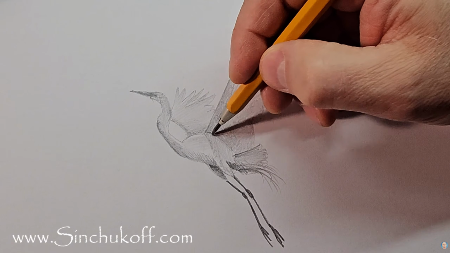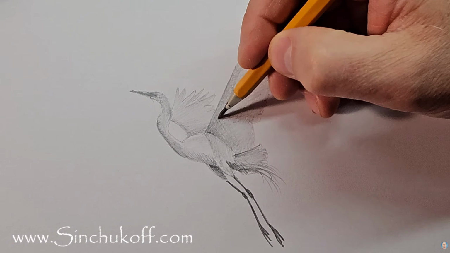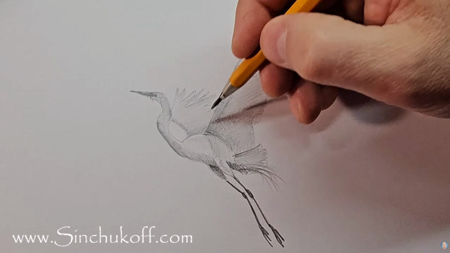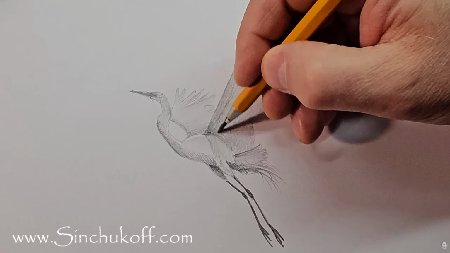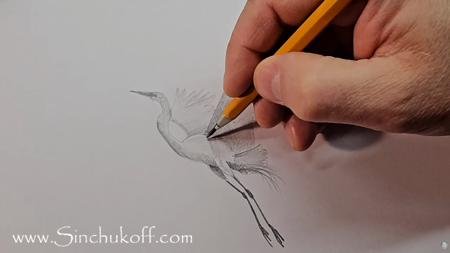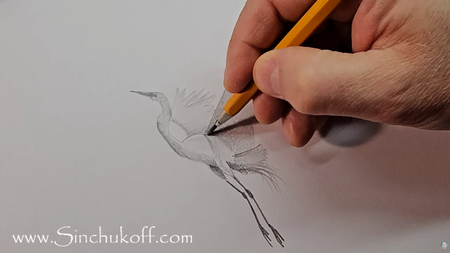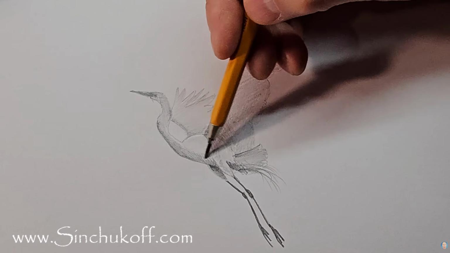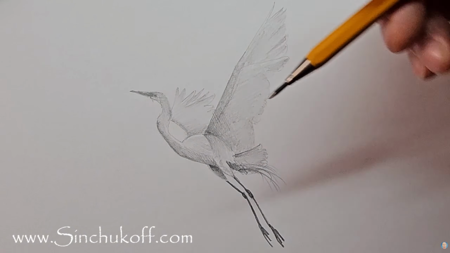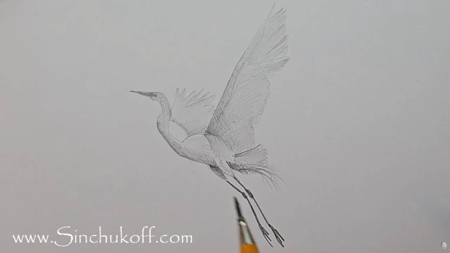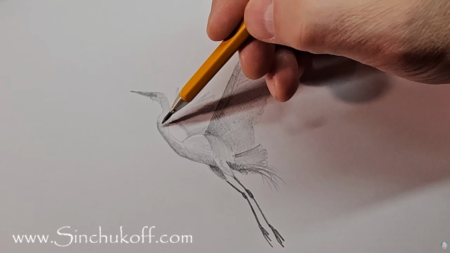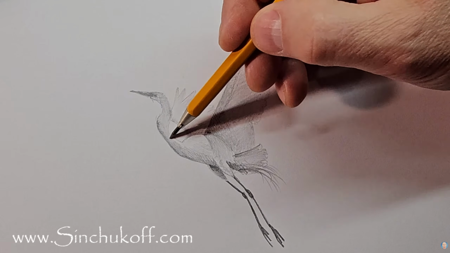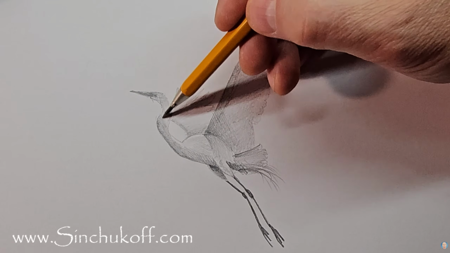Okay, well, here we've decided that we have a falling shadow, right? Of course, it would be good if there was a background and we could highlight these white parts. Okay, we won't highlight them.